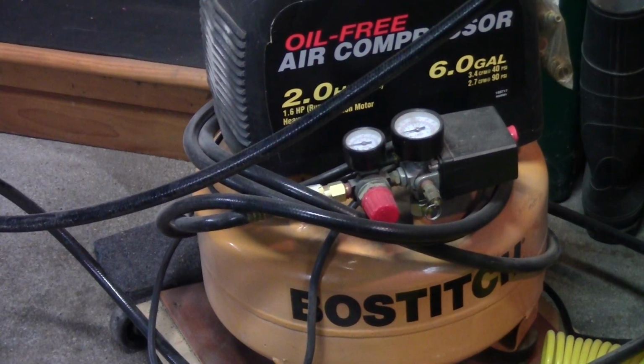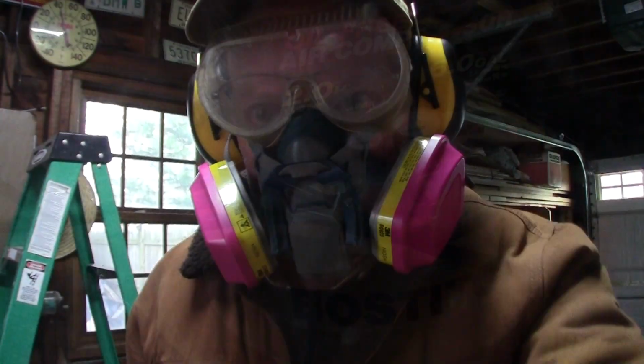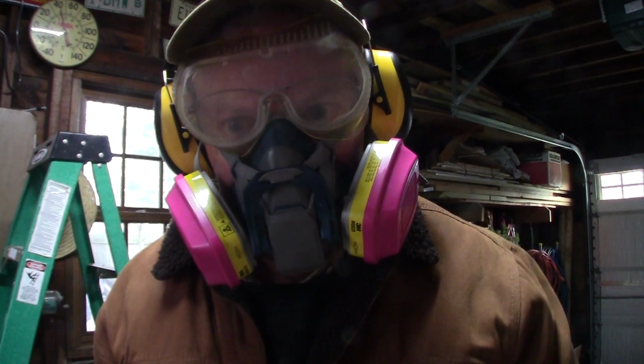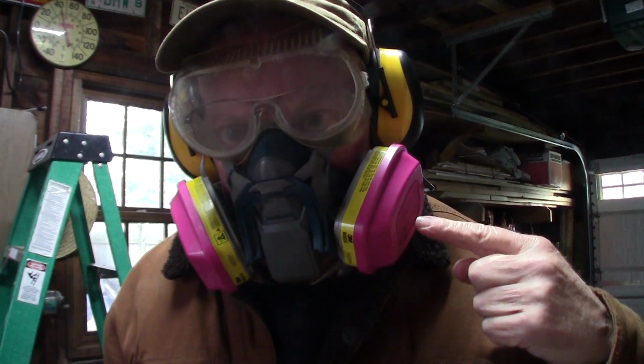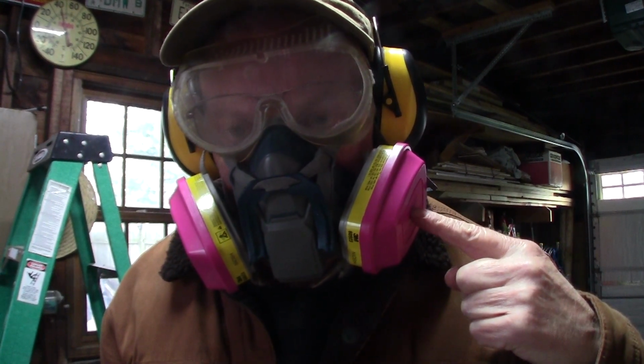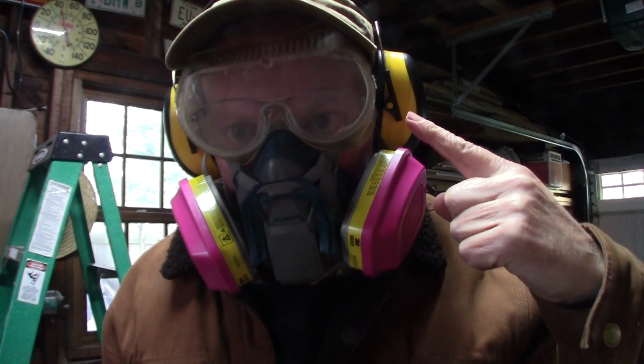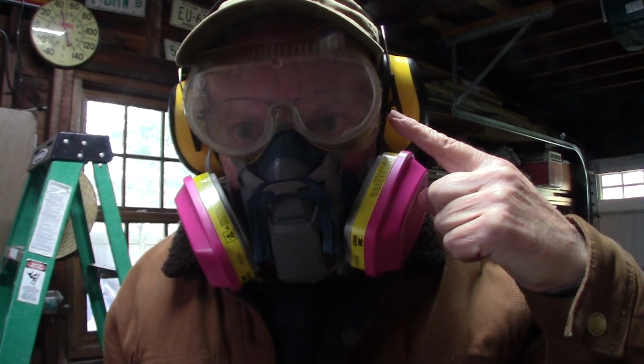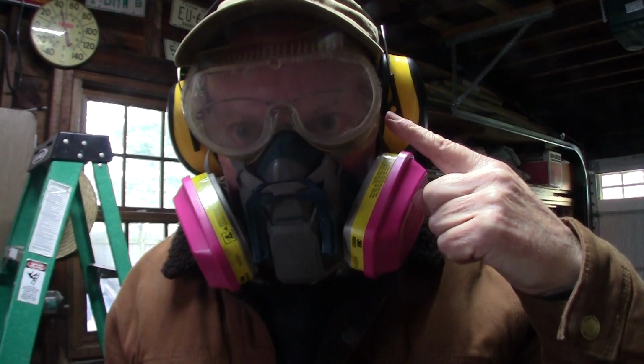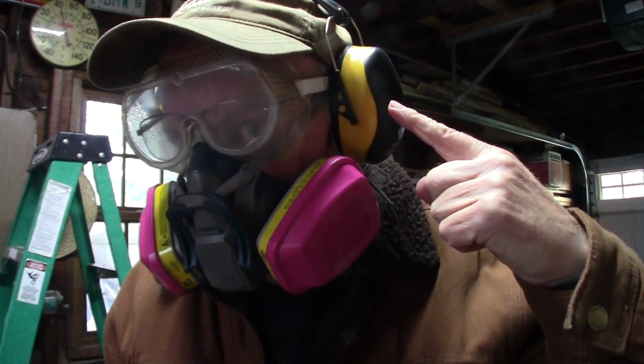It throws chips and dust everywhere, and the compressor is loud, so use goggles, gloves, hearing protection, and eye protection. Concrete dust is dangerous when inhaled, so don't just use a surgical mask or an N95 mask. Use a real respirator.